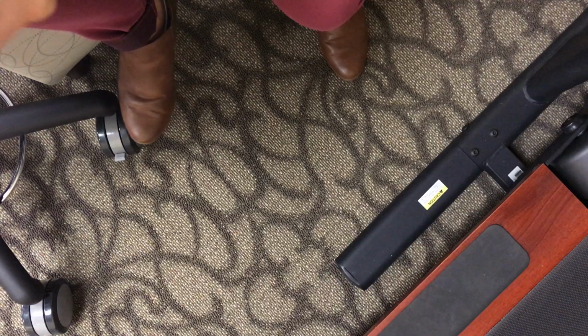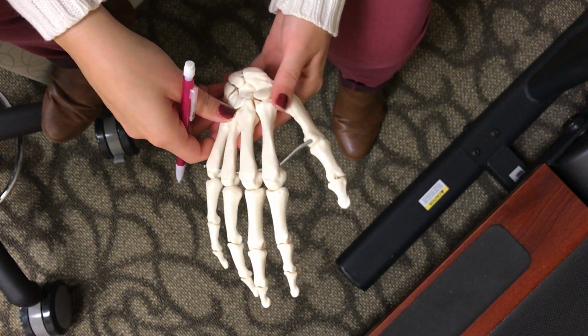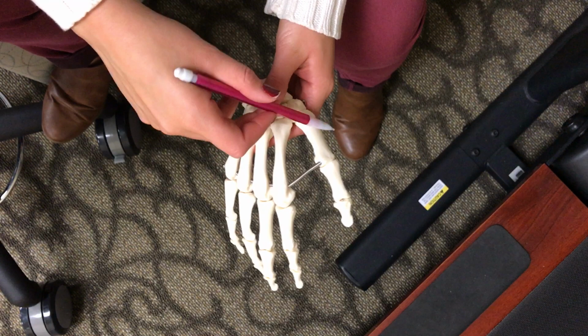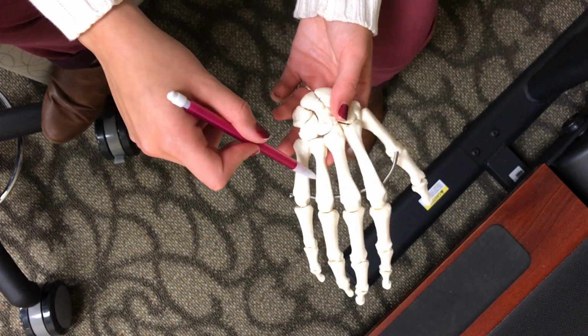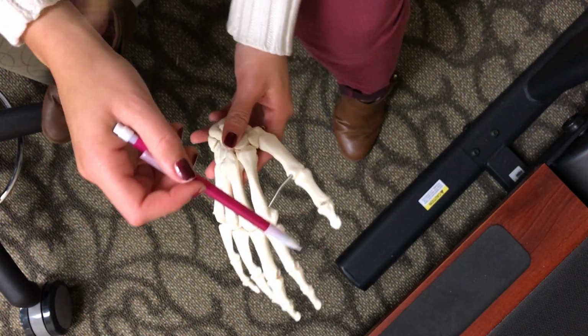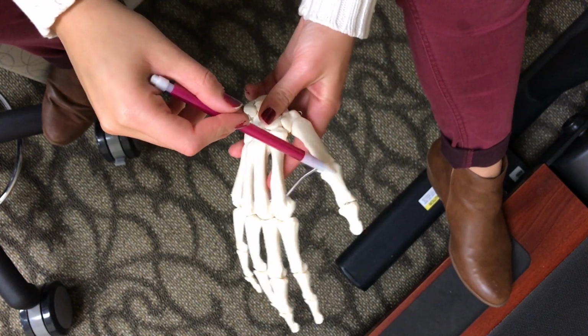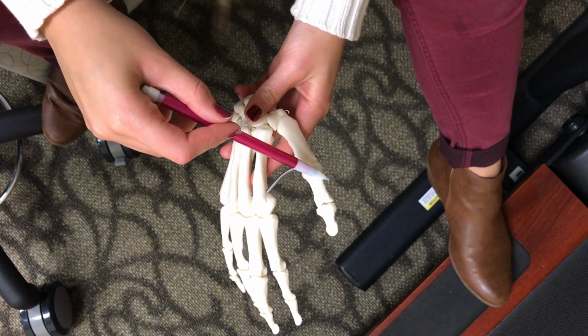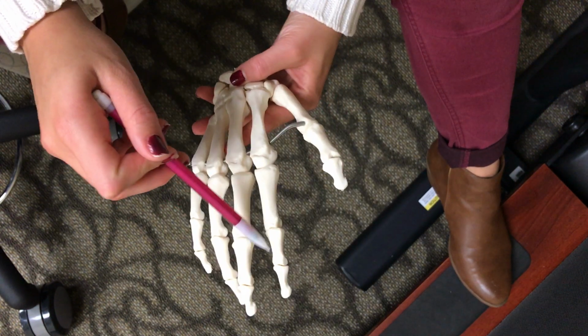So lastly, on this video, we have our hand. We have the lovely hand. So same thing as before. Instead of metatarsals, this is the metacarpal. So this is our first metacarpal, second metacarpal, third, fourth, and fifth. And then same thing with the phalanges, except this time it's called phalanx. So we have a proximal phalanx and distal phalanx. And then on these four, we have the proximal, middle, and distal phalanx.